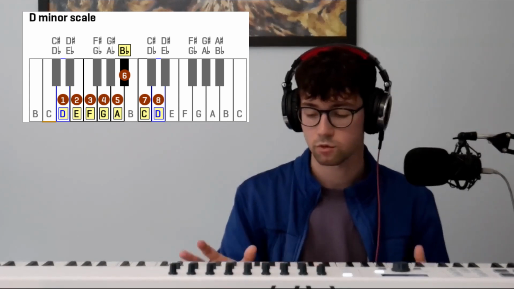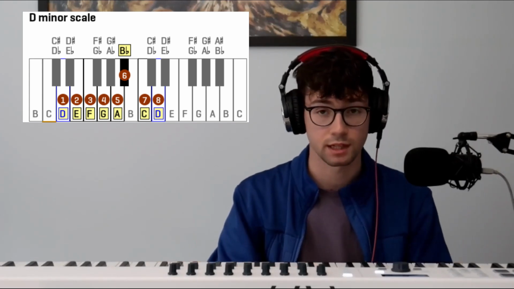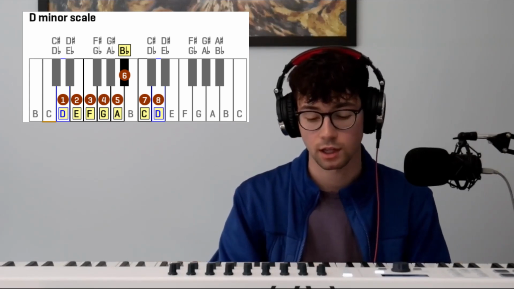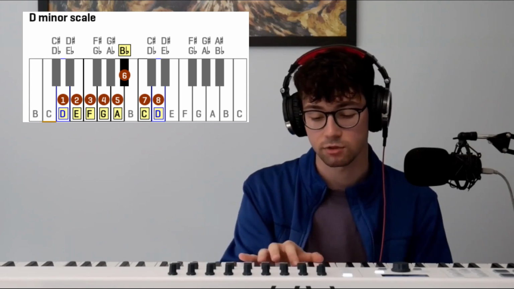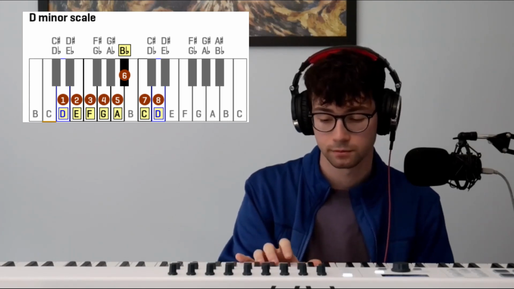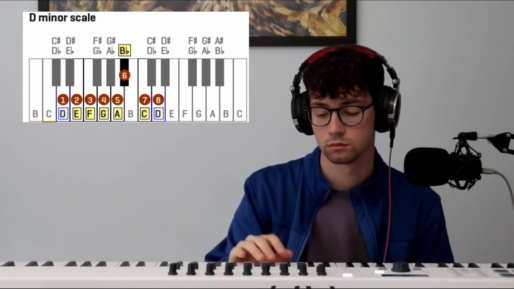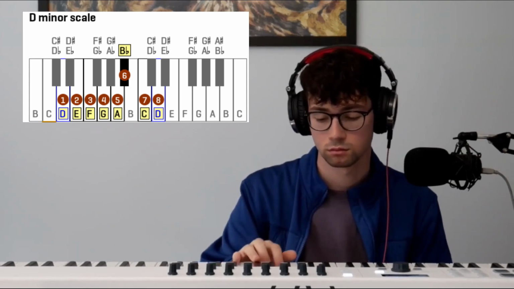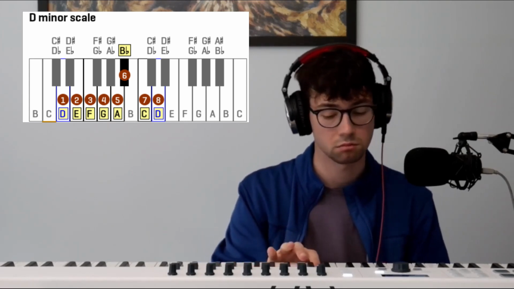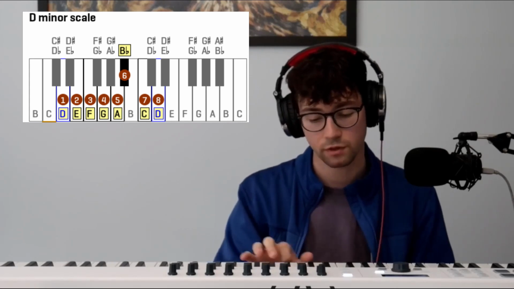Yeah, so we have this really strong motif meant to represent the heroic nature of this Doctor, and we resolve back to our D. It's really nice. Just great, really strong, just moving up the scale, but a really strong idea.